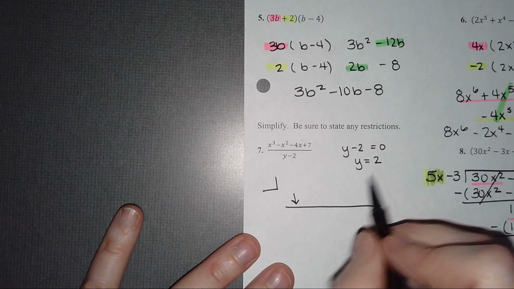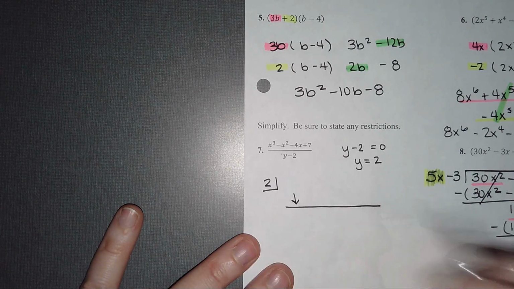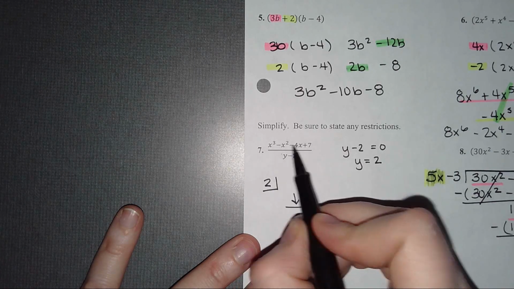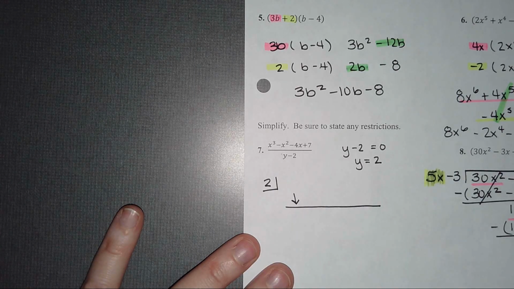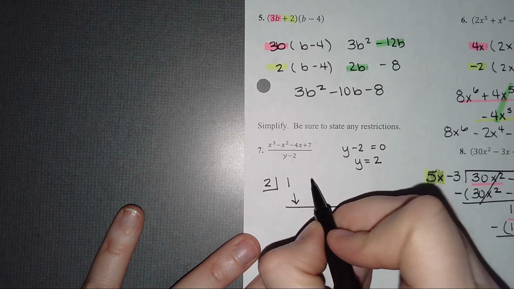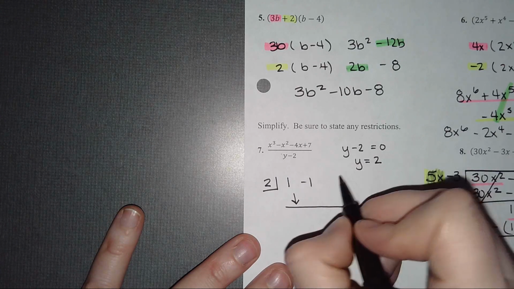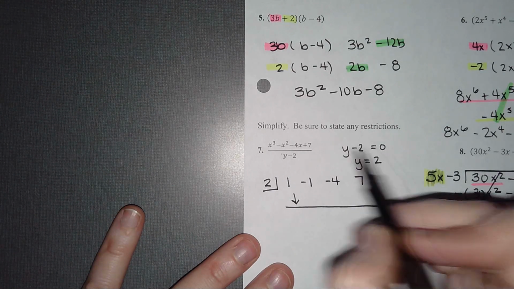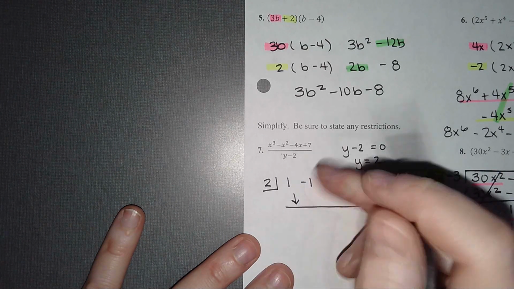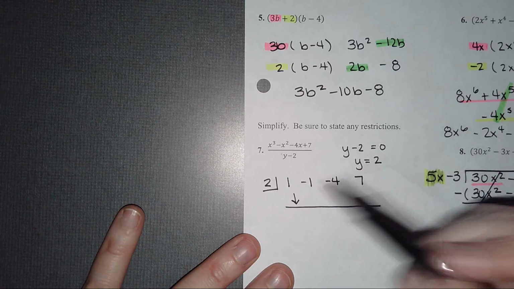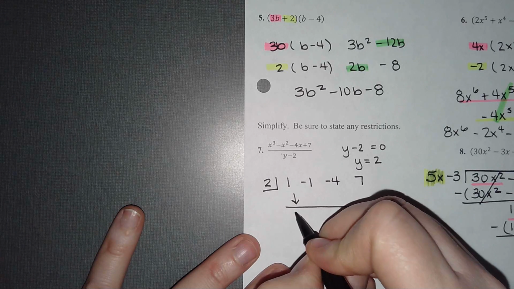This number goes in the box, it's opposite whatever you're dividing by, and whatever numbers you have going across, we're going to make sure that we have. So the coefficient is 1, x cubed, negative 1, x squared, negative 4, x, and then 7. There are no zeros here because there's no holes. So if a number was missing, say x squared was not there, we would have a 0 here instead. So all we do is we bring down this first number. That's what the arrow means.